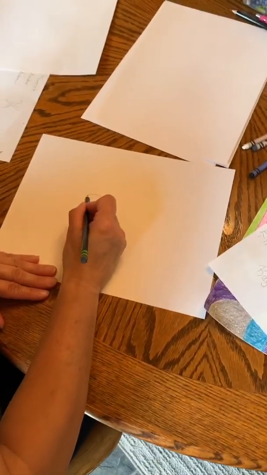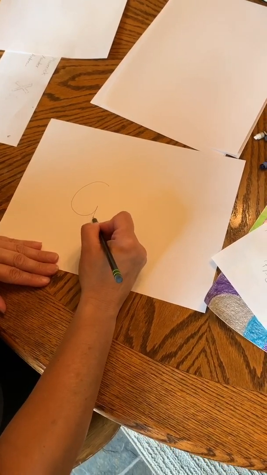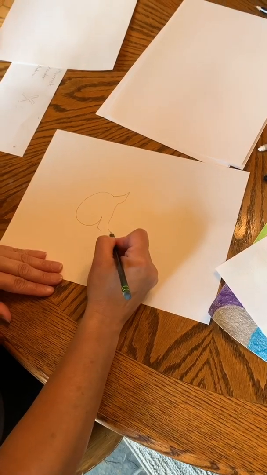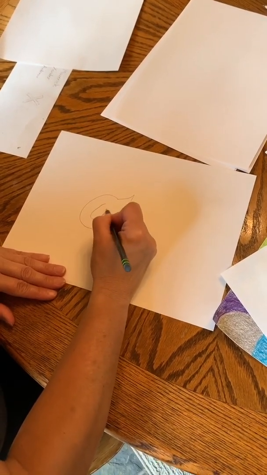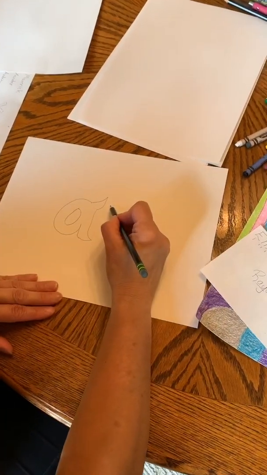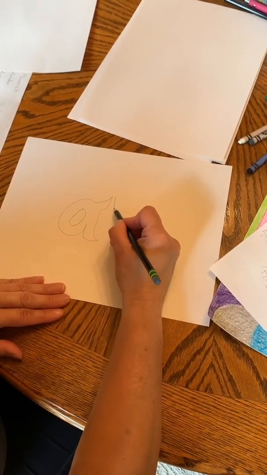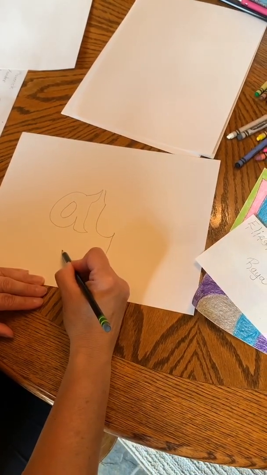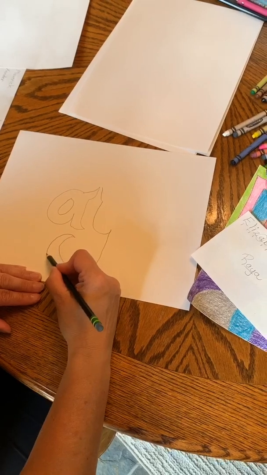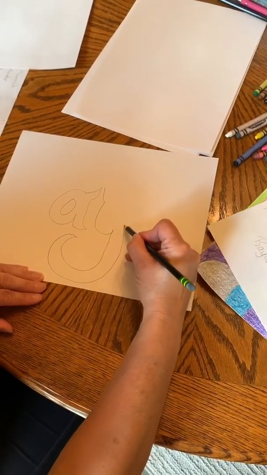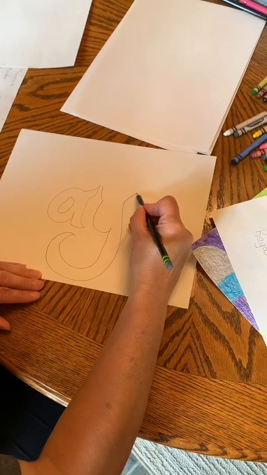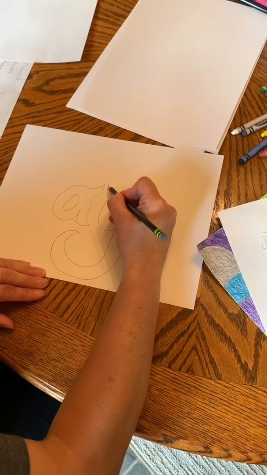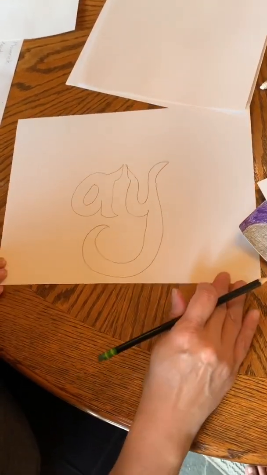So I'm going to do my A, and I'm going to do this little design. There's my A for Rhea. Then I'm going to continue the same design and do my Y. You might have to erase a few times to get it right, but there's my AY.